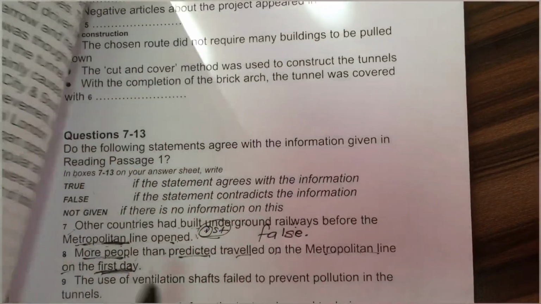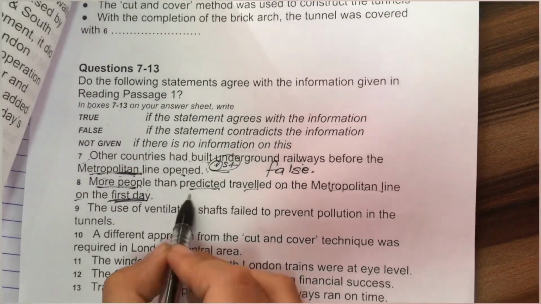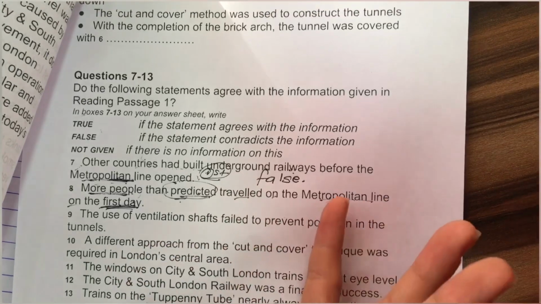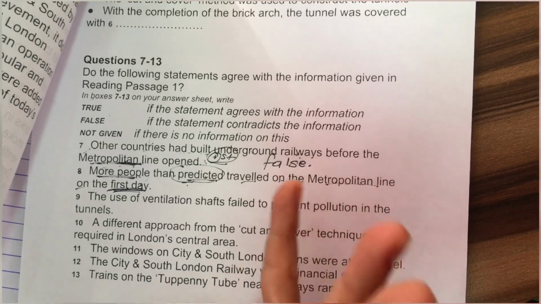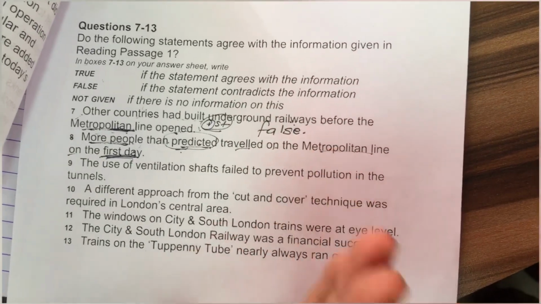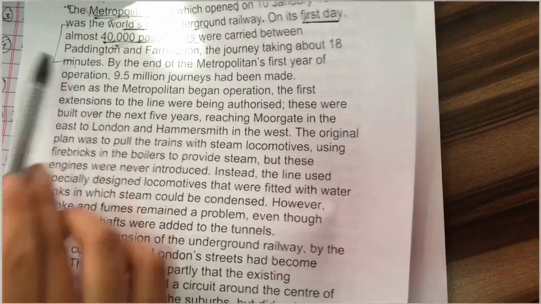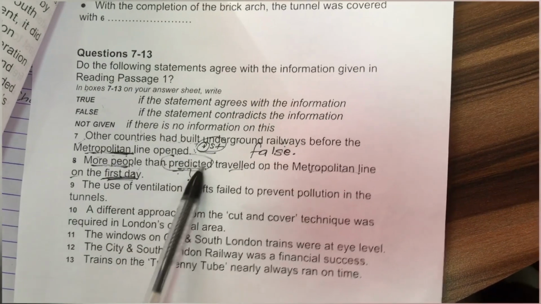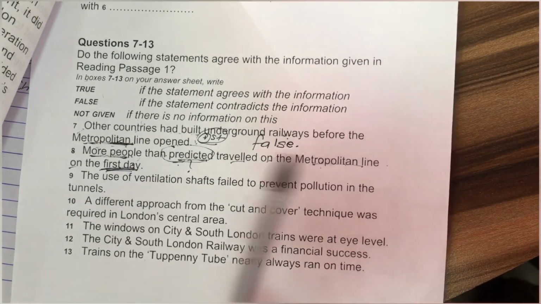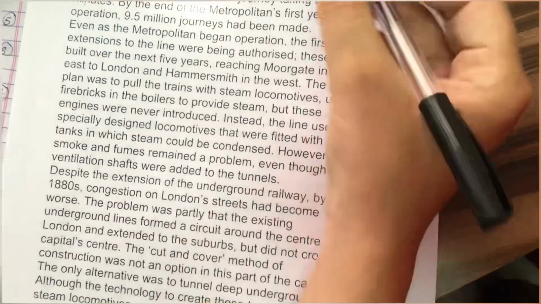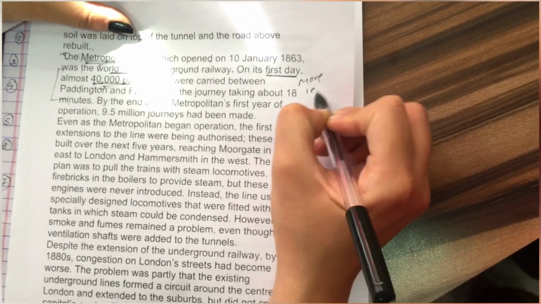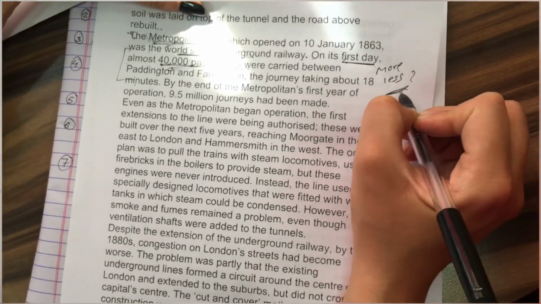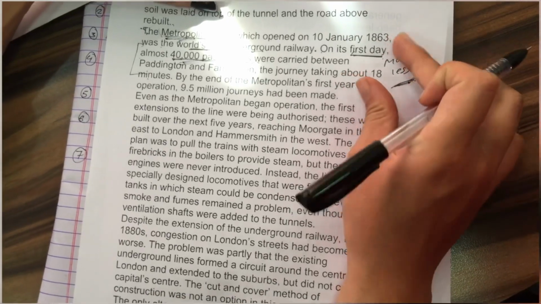the main idea. Okay, in our question they have said more people than predicted. We don't know how much they predicted. They might have predicted 70,000 also, they might have predicted 1 lakh also. We don't know the prediction. Can we see here anything about prediction? In our question it has said more people than predicted traveled on the Metropolitan line on the first day. Now we don't know whether it is more or whether it is less. We are now uncertain because they have not given us an exact prediction number.